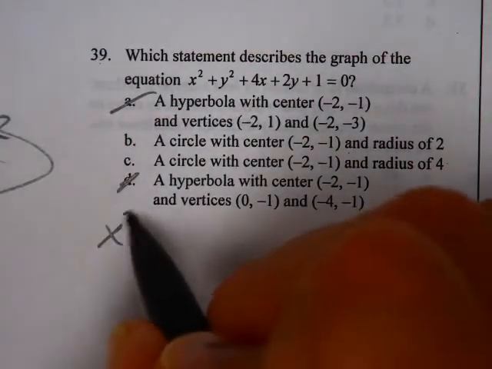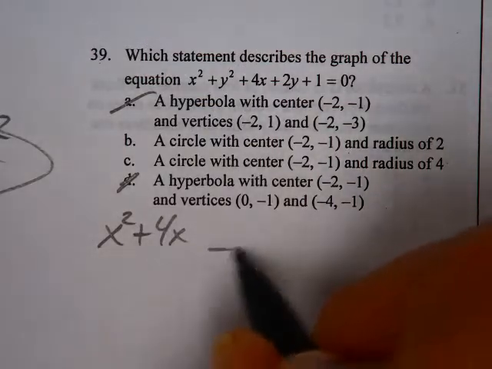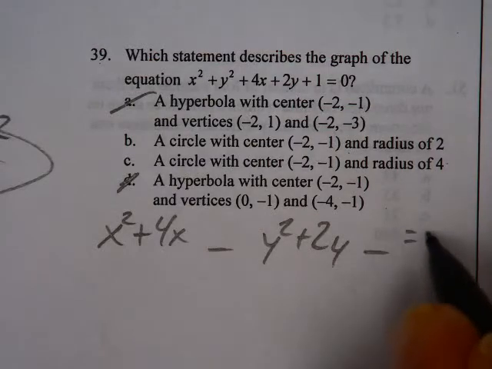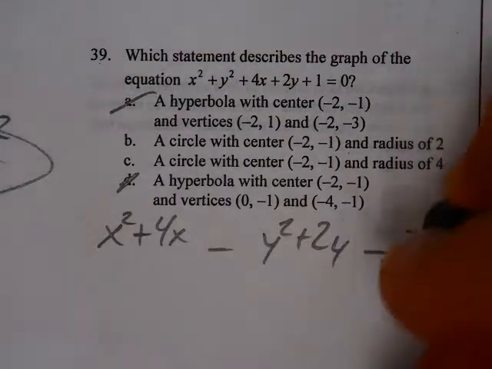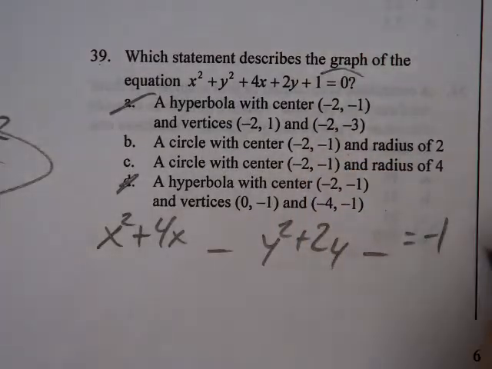Okay, so let's arrange these things in the proper order. X squared plus 4x, leave a space. Y squared plus 2y, leave a space, equals, well, it was equal to 0 until we moved this little 1 guy over to the other side. Now it's a minus 1.